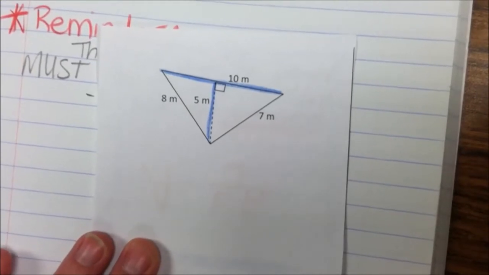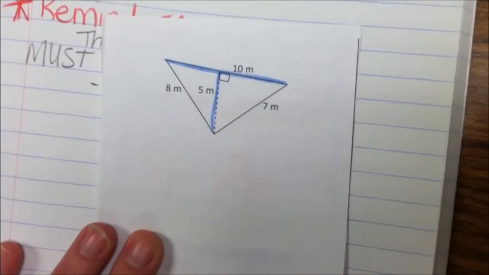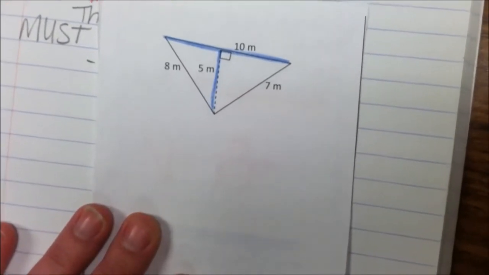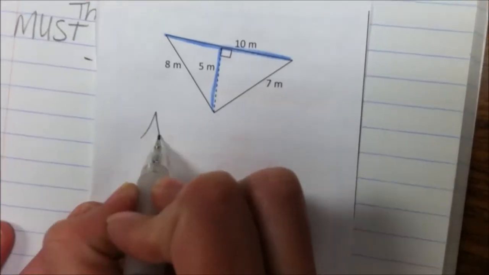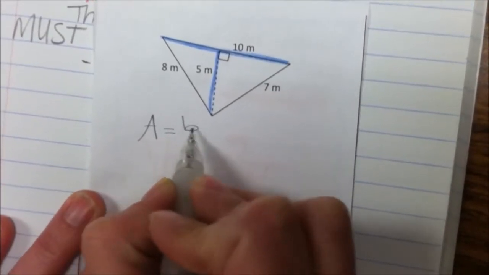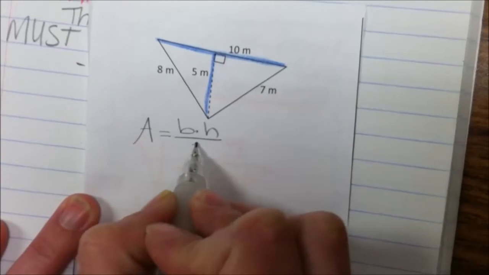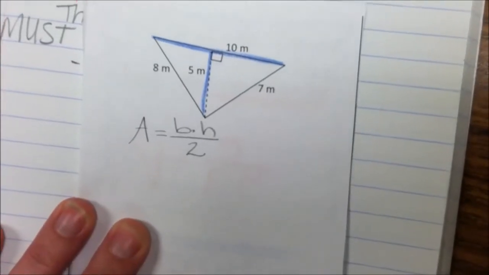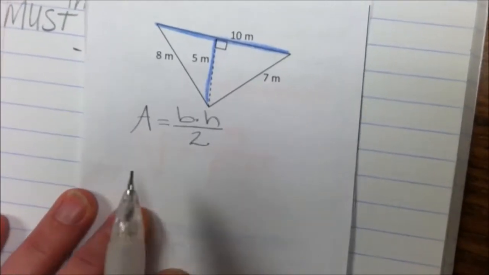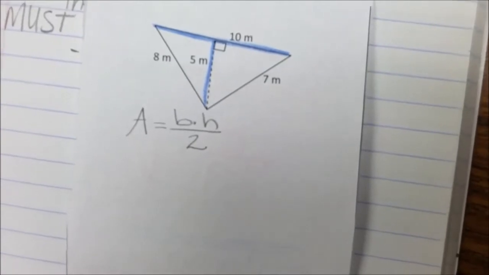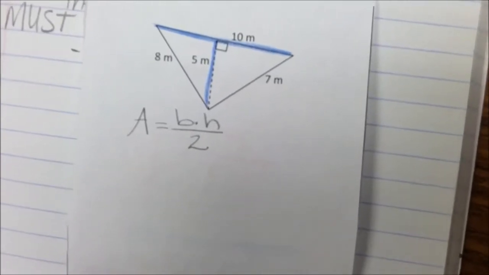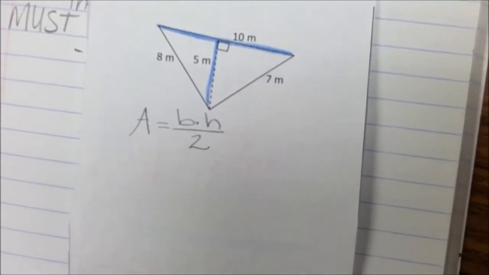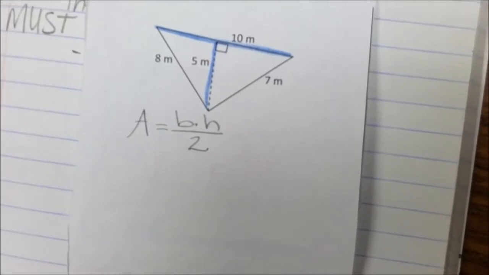So our first step on everything that involves a formula is to write the formula itself. So we're going to write area equals base times height divided by 2. Once you have that written, you must show step by step what you've done. So this should be a 4-step process.